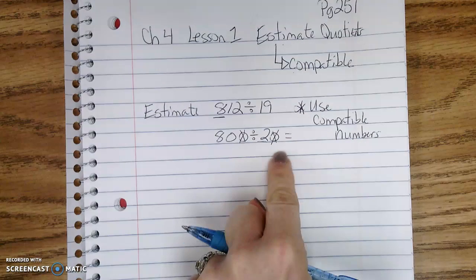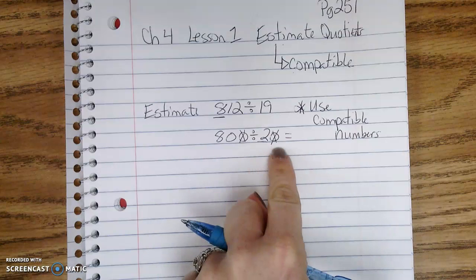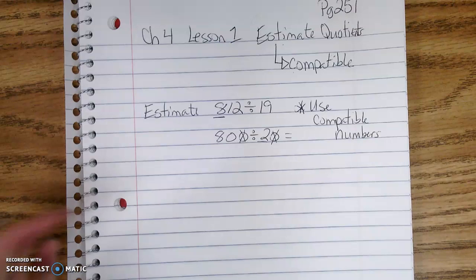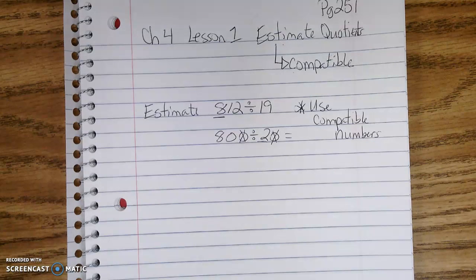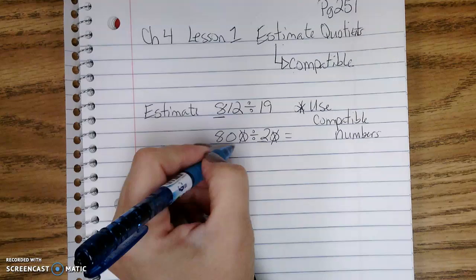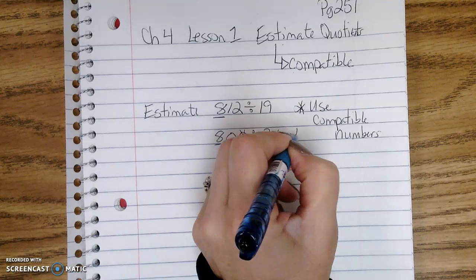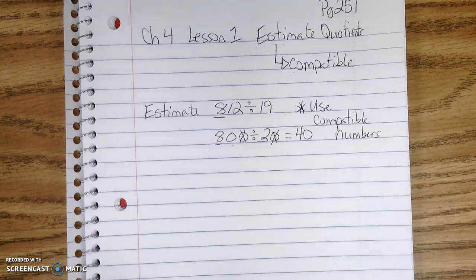So for each 0, in one of the two, the dividend or the divisor, if there's 1 zero there, I can cross off a 0 there as long as they're at the end of the number. They can't be in the middle. So now what I have is 80 divided by 2, and I know that 8 divided by 2 is 4, and I have 1 0 left, and that gives me 40.